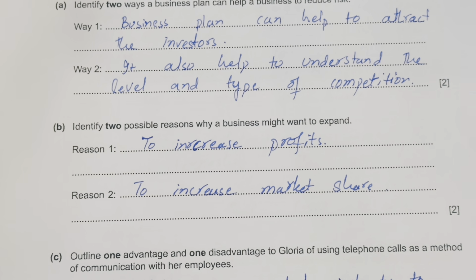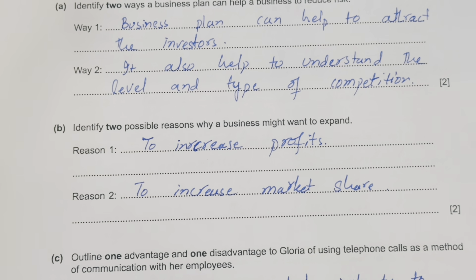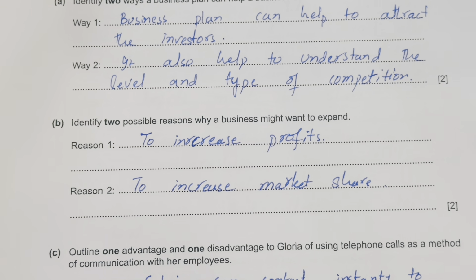Identify 2 possible reasons why a business might want to expand. A simple reason a business always wants to expand is to earn more profits, and also to increase market share, to eliminate competitors, to achieve economies of scale. You can write multiple reasons other than these two.